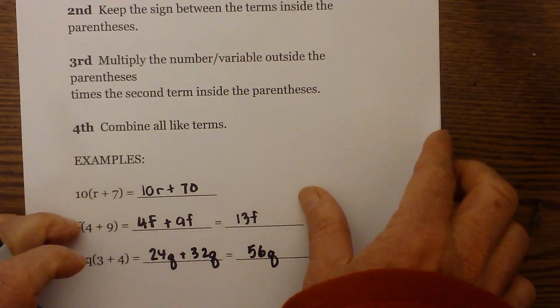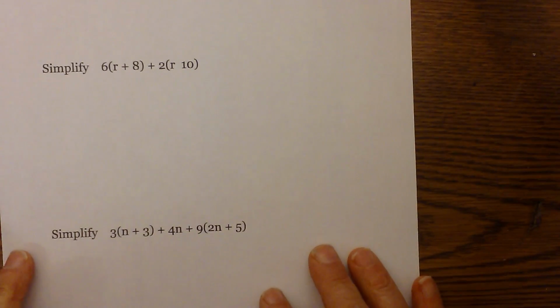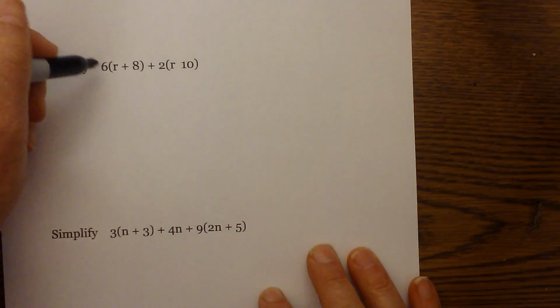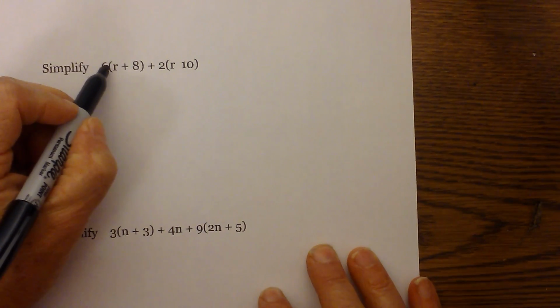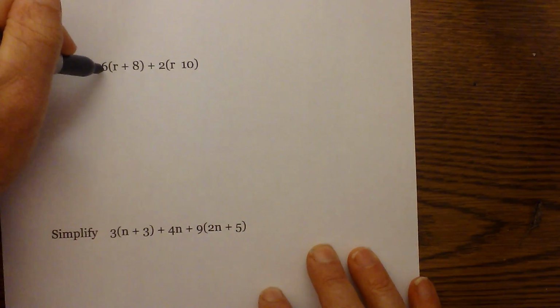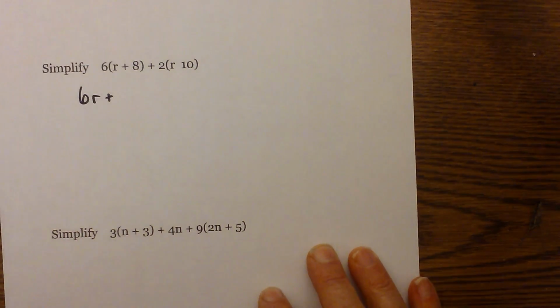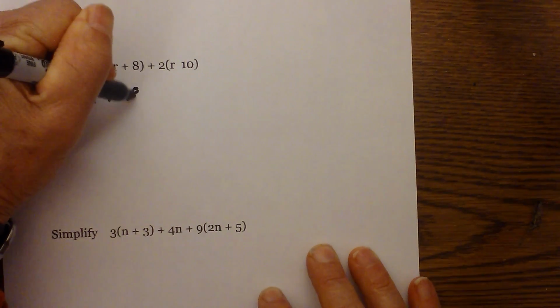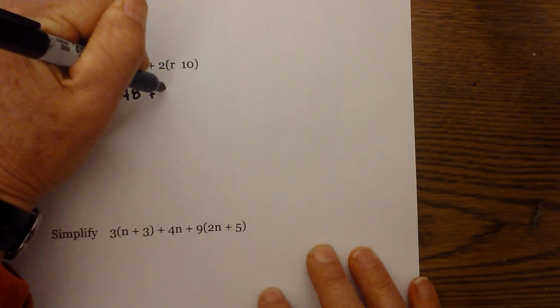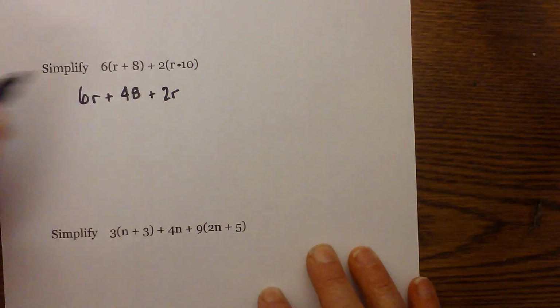Okay? Now let's work two more. They're a little bit more involved. First, we are going to multiply the outside number times the inside. So we have 6 times r, so that would be 6r, plus 6 times 8 is 48, plus 2 times r, and this is supposed to be a subtraction sign, I left it off, sorry.